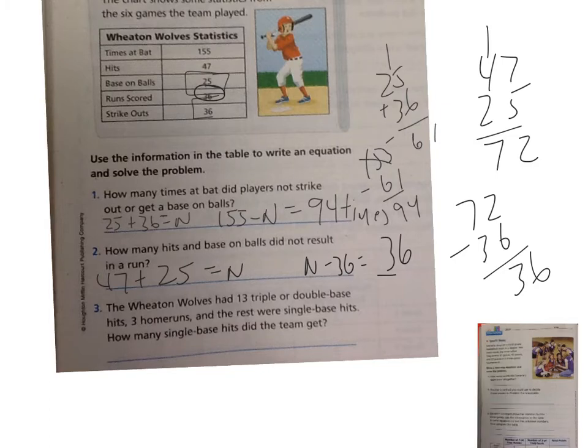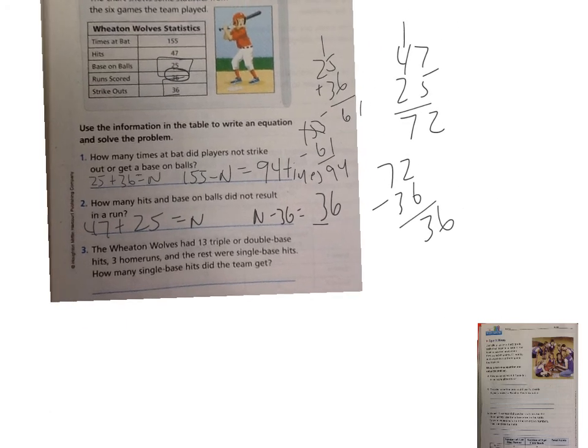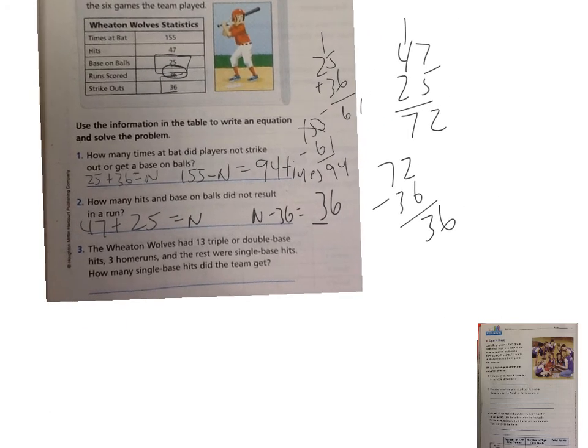Alright. Next part. The Wheaton Wolves had 13 triple or double base hits, 3 home runs, and the rest were single base hits. How many single base hits did the team get? Well, if they had 13 triple or double bases plus 3 home runs, which equals 16, and the rest were single base hits, it says they got 47 base hits, so 47 minus 16 would equal 31.